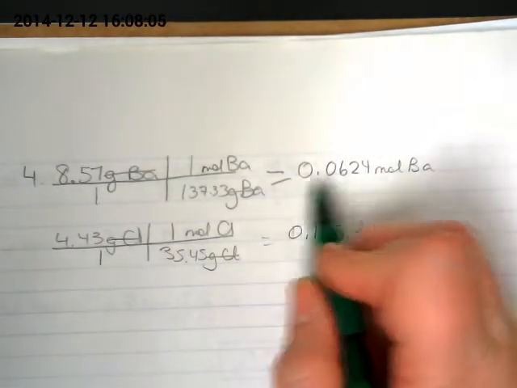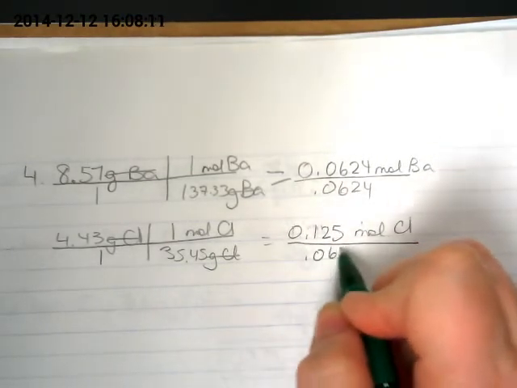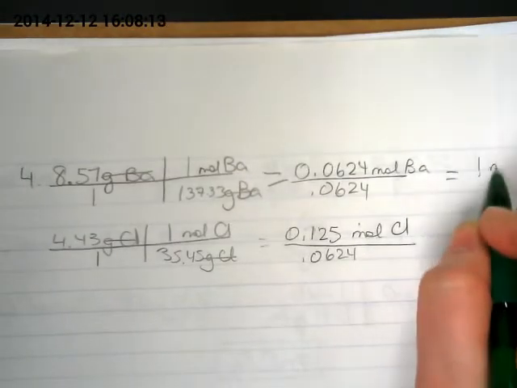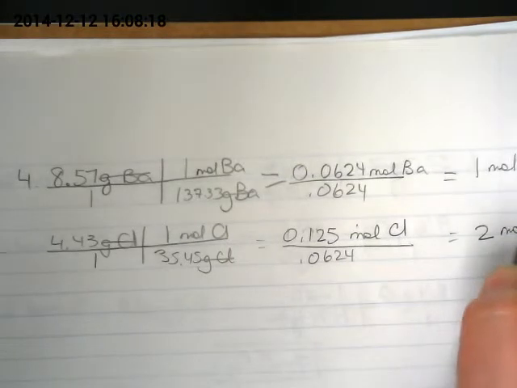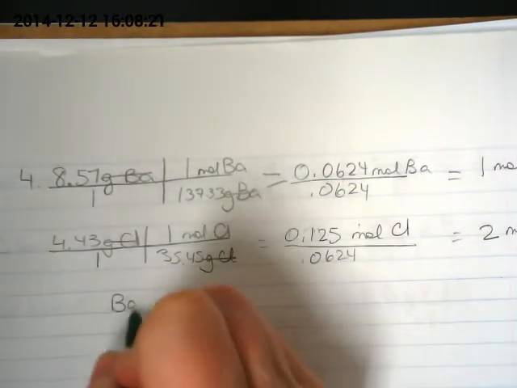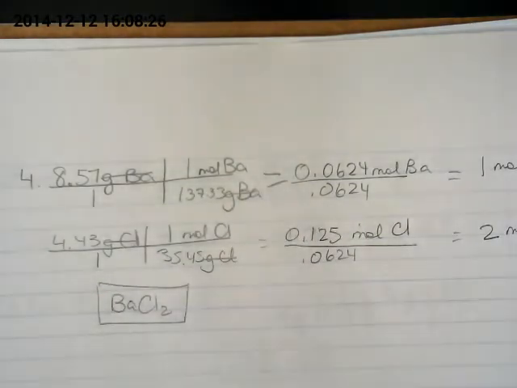So these are not within 0.2 of a whole number, so we'll divide both of them by the smaller number. This will be 1 mole of barium and 2 moles of chlorine. So our formula is going to be BaCl2. Molecular formula problems are done in the same way. We have to find the empirical formula first, and then using the molar mass we can then go to the molecular formula. So let's look at problem number 1 on a molecular formula.